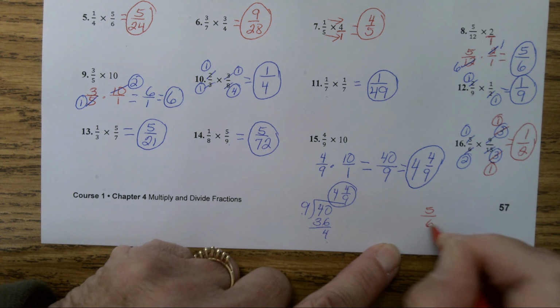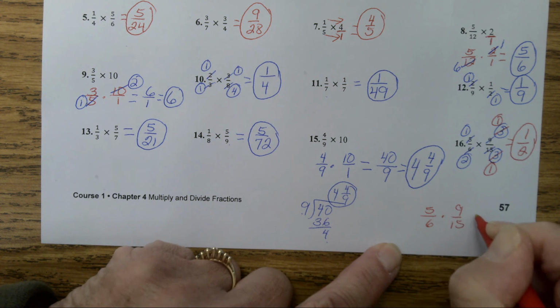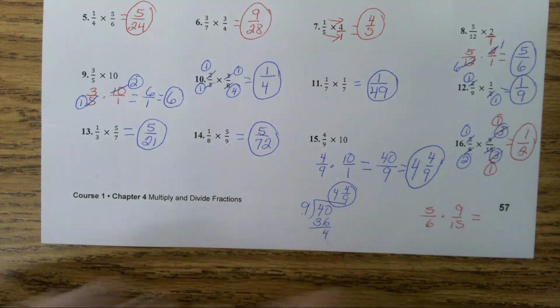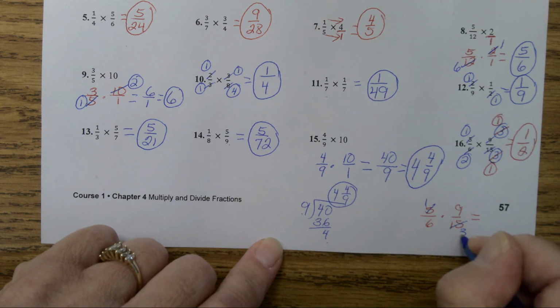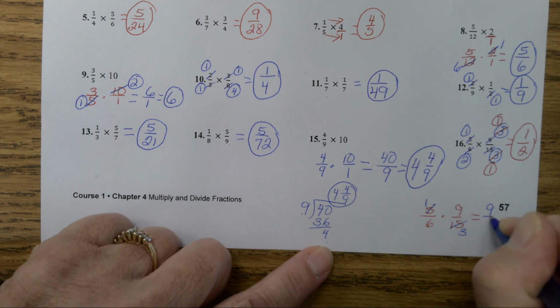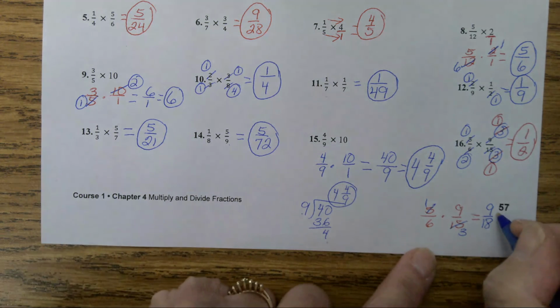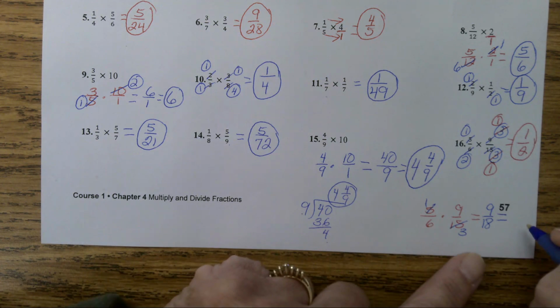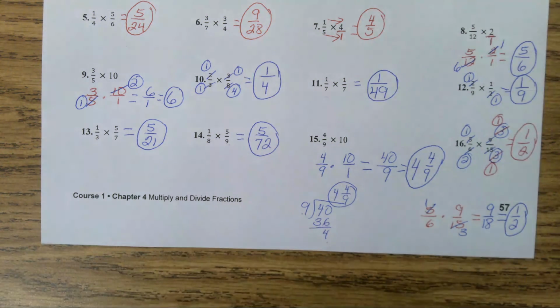Now let's say you didn't do all of the simplifying in problem number 16. You had 5/6 times 9/15. And you just said, oh, I see this one. 5 goes into 5 once. And you end up with 9/18 because you forgot to simplify this. You would still know, oh, 9 and 18 have a common factor of 9. And it would also equal 1/2.